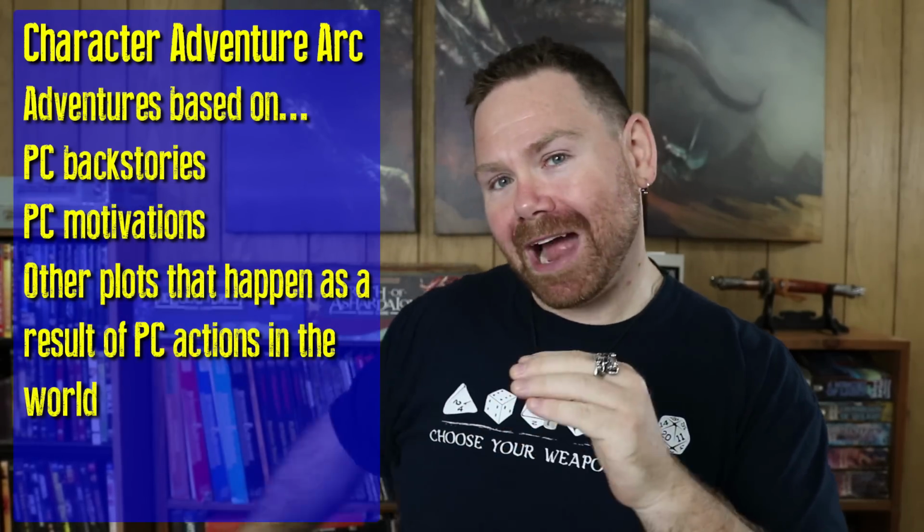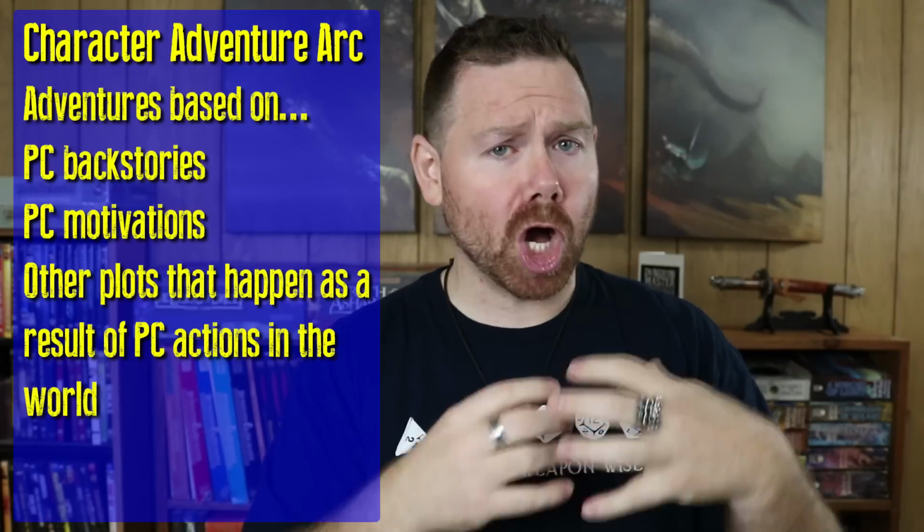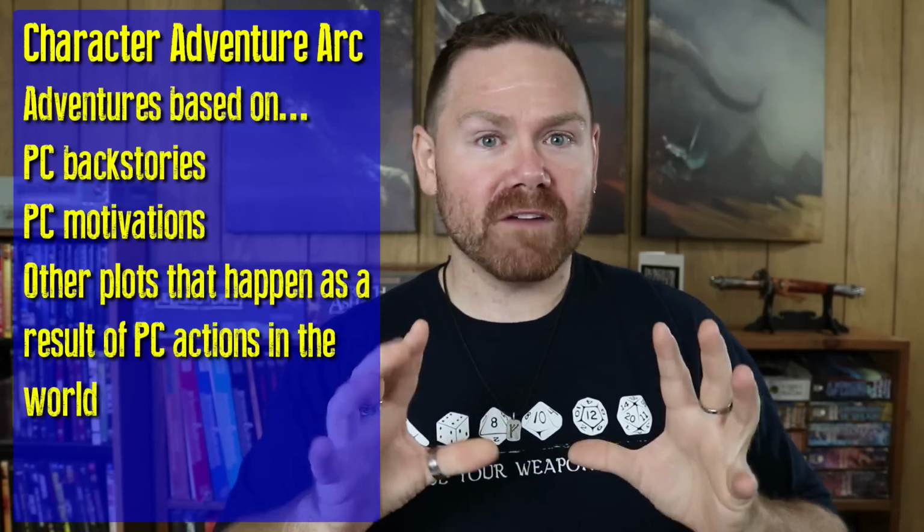This is basically when they do something and you later have it come back around to bite them and cause complications in their lives. This is one of my personal favorites, and my players in my games know that. And the reason you want to have these character arcs in your campaign is that it gives the players something personal to do besides just pursue some arbitrary villain that the DM designated.